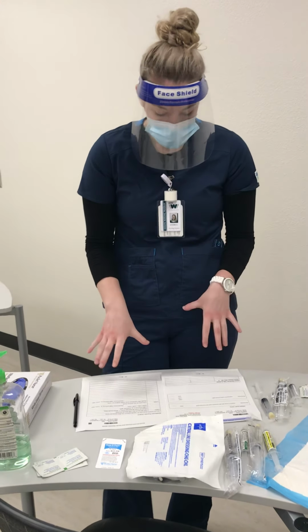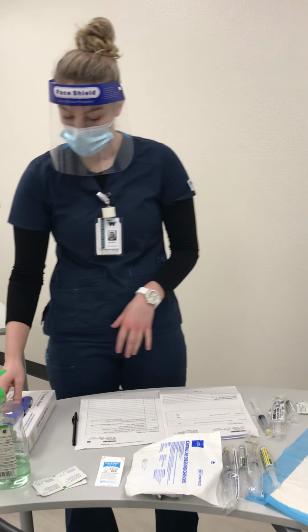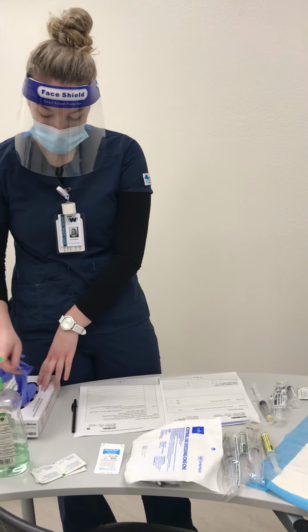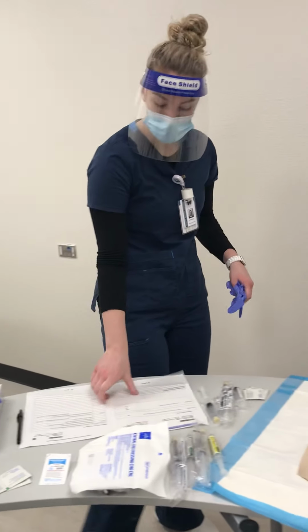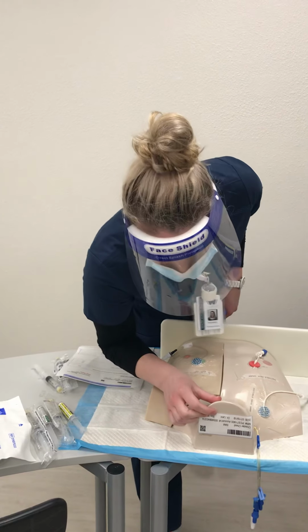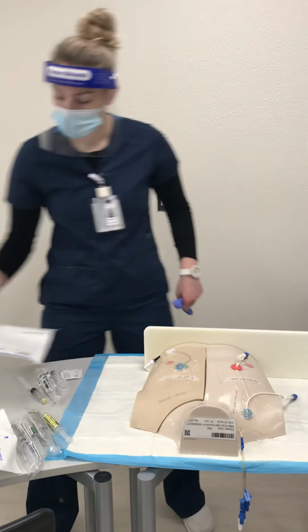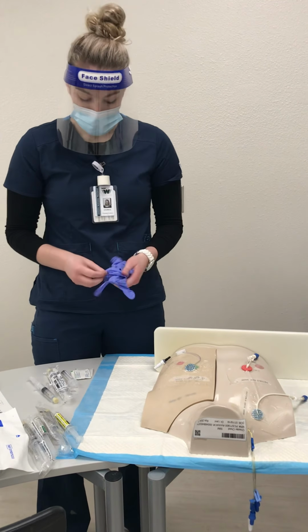So once I verified my healthcare provider orders and my MAR, I'm going to perform hand hygiene again and enter my patient's room. Hi there, can you confirm your name and date of birth for me? Chester Chest, 7/19 of 19. Okay, and that matches. Okay, Mr. Chest, so today we have a few procedures today.